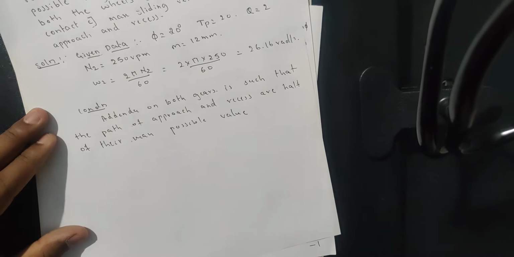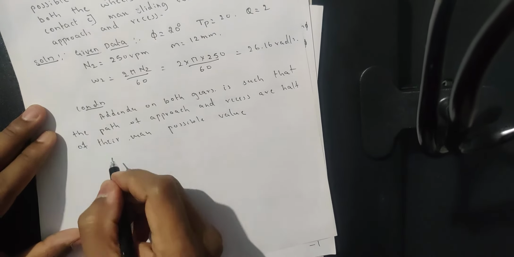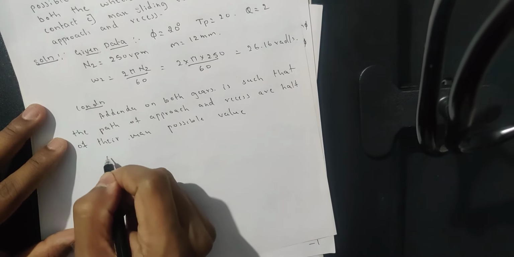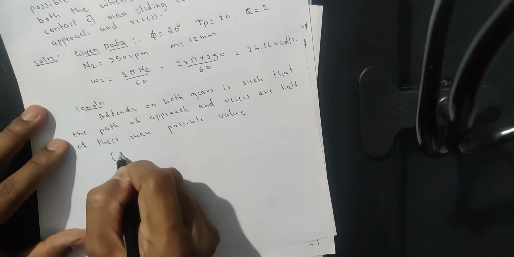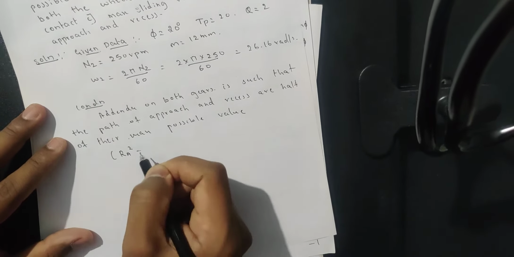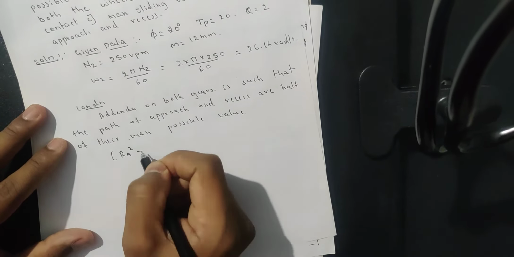Which means, if I want to write the path of approach for the gear, we will write it as (RA square minus R square cos square phi) raised to 1 by 2 minus R sin phi.